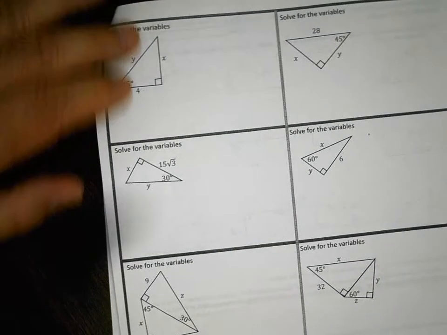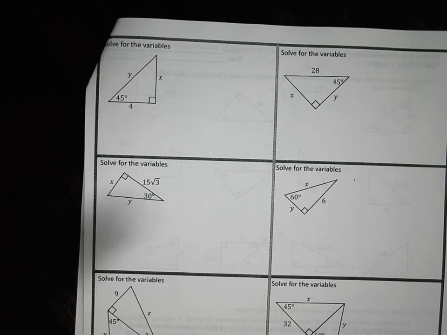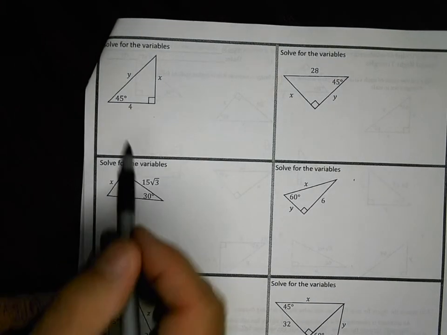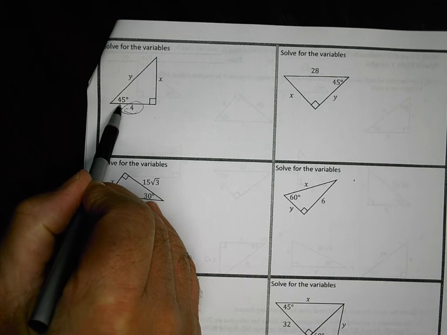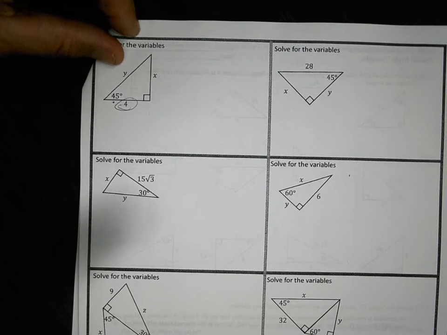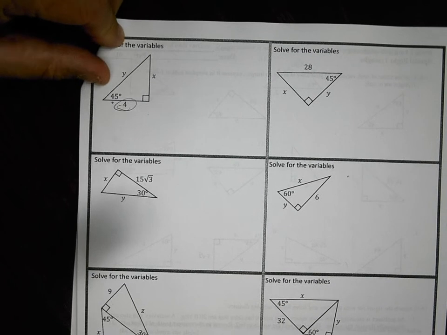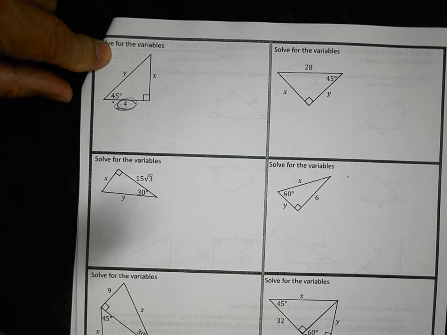Okay, I'm really trying to emphasize when you use special right triangles. When you know one side length and you're given an angle measure that is either 45, 30, or 60. All of these are special right triangles, but in the future they'll be mixed up, won't they? So identify how many sides do I know? Only one. Do I have an angle measure?